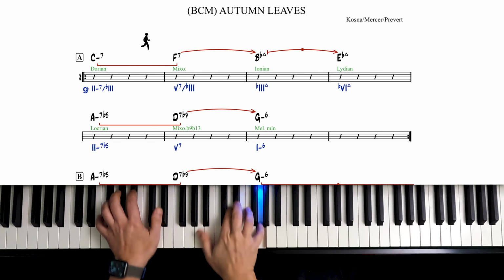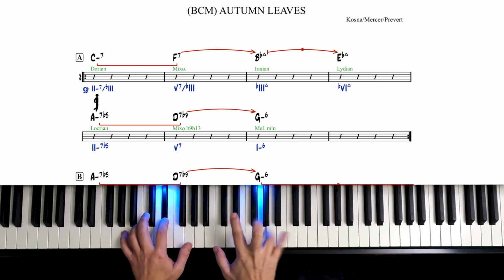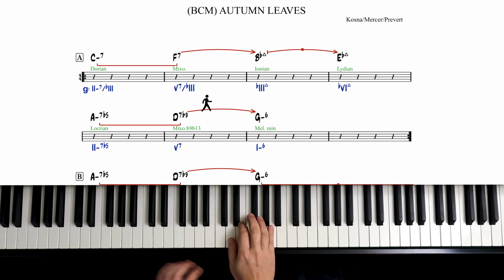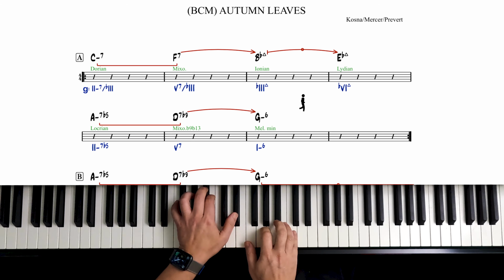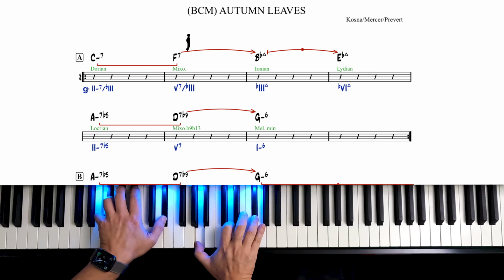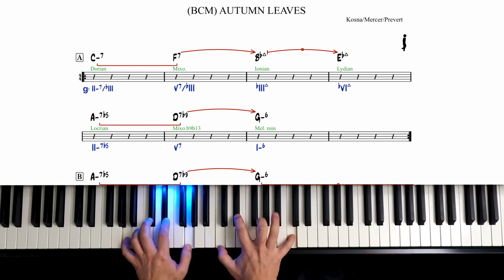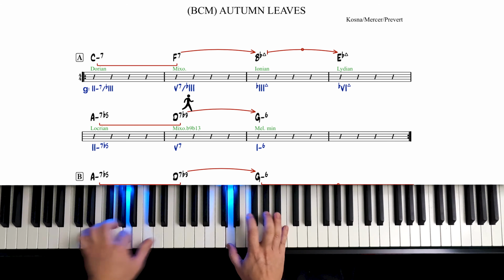Today, let's work on the analysis of Autumn Leaves. This song has no modulations, but deciding the key is not as straightforward as you'd expect.